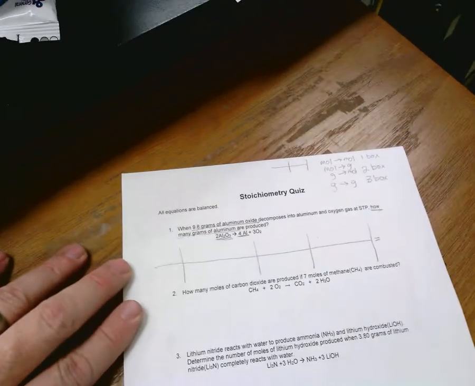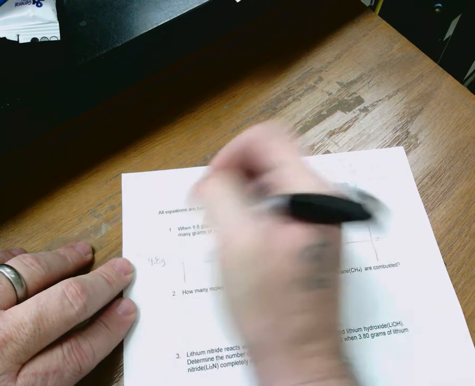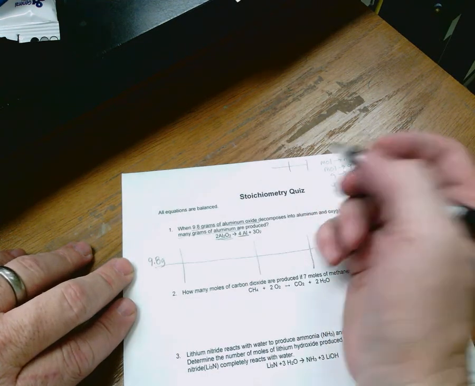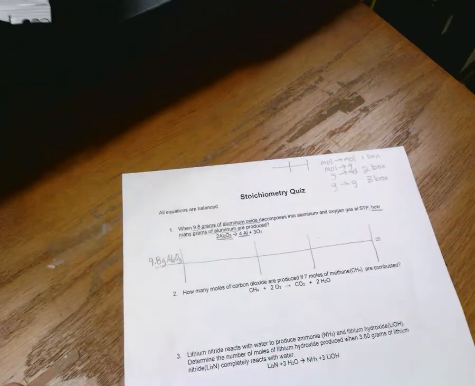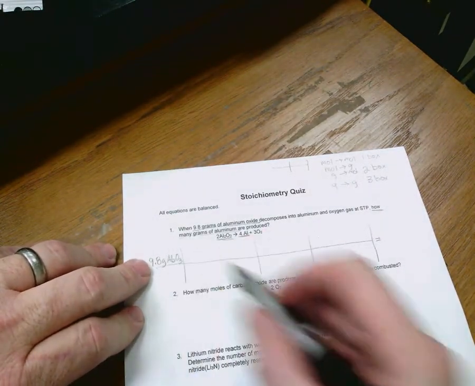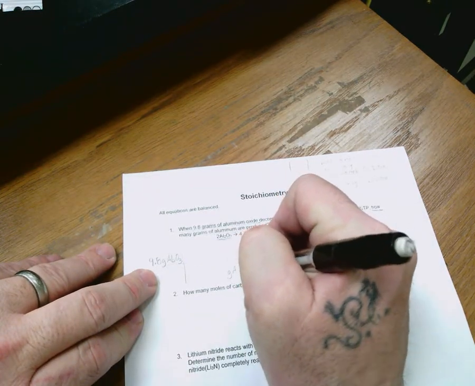Hang on, I've got to move this camera a little bit. So I'm starting with 9.8 grams of aluminum oxide, Al2O3. And by the diagonal rules, I know that this has to be grams of Al2O3.